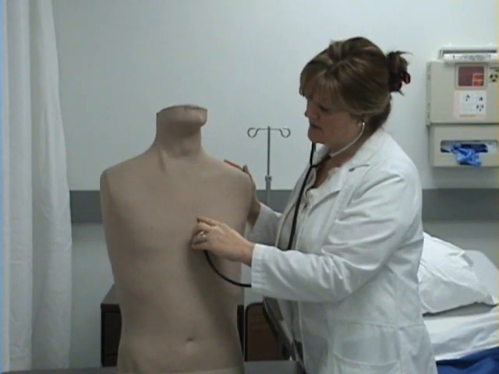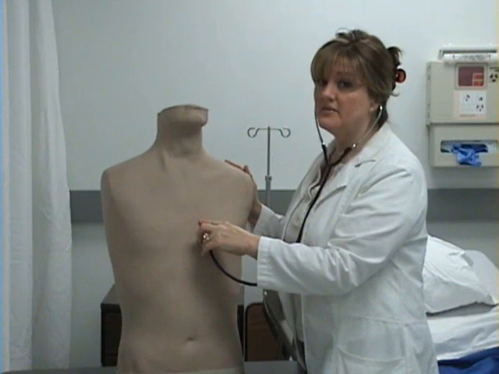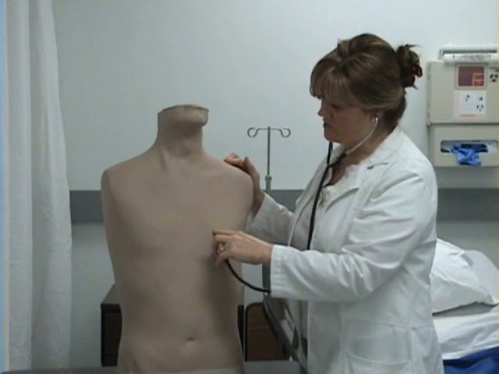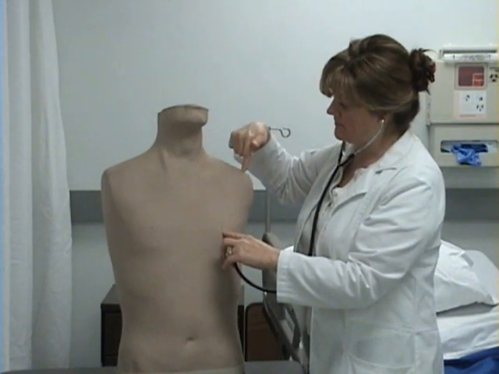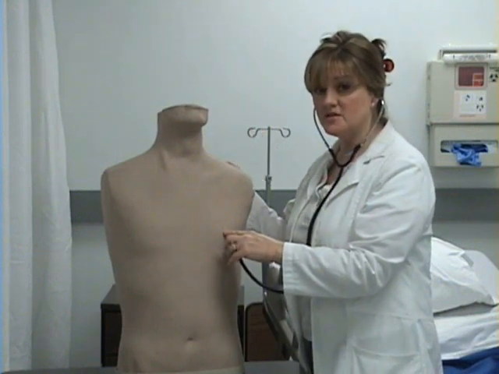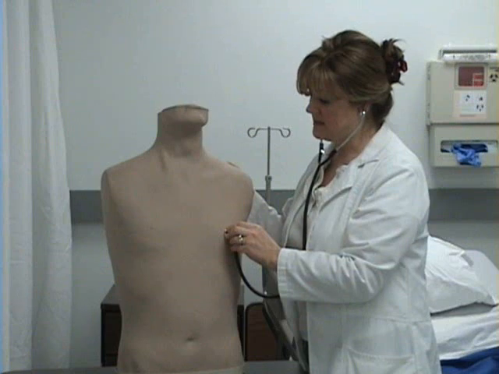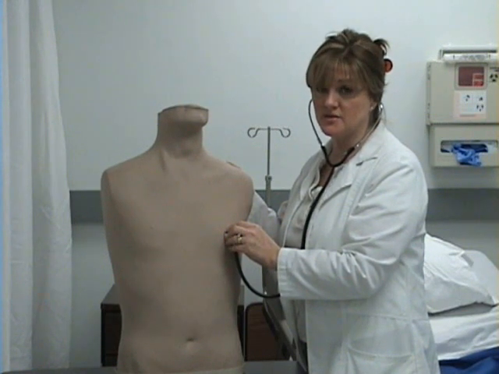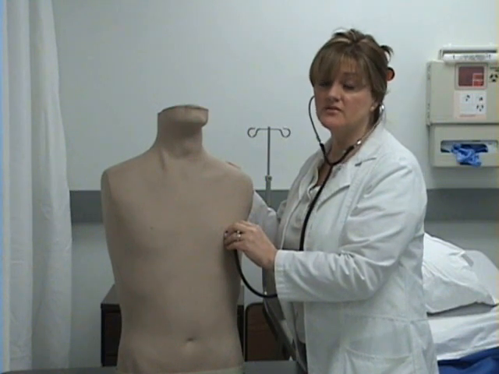Finally, I'll move down to the fifth intercostal space, left mid-clavicular line. I found the fifth intercostal space. Now I need to move across so that I'm at the midpoint of the clavicle. So it's fifth intercostal space, left mid-clavicular line. I'll listen. This is the mitral valve, and S1 is louder than S2. This is where you're going to listen for the apical heart rate, and you'll listen for 1 full minute.